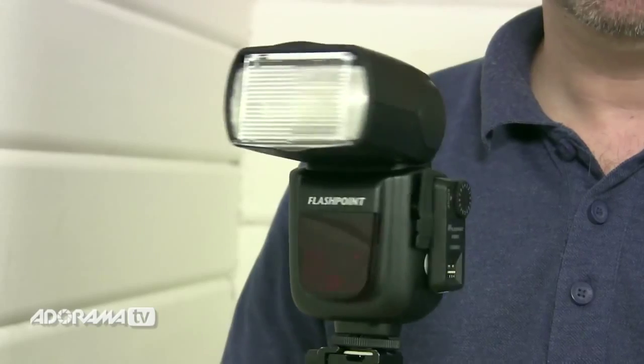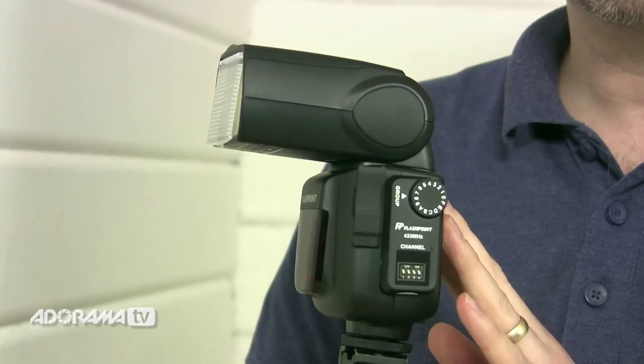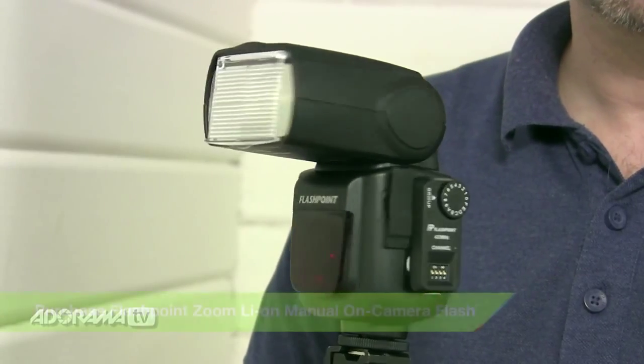The more light you need, the longer the flash stays on. The less light you need, the shorter the flash fires. How short? Well, this is the really good bit. It could be as short as maybe 10,000th of a second, 15,000th of a second, or even less. And it's that tiny period that the flash fires that freezes the action. That's why they're so good.